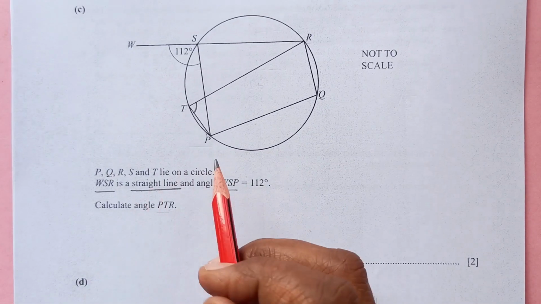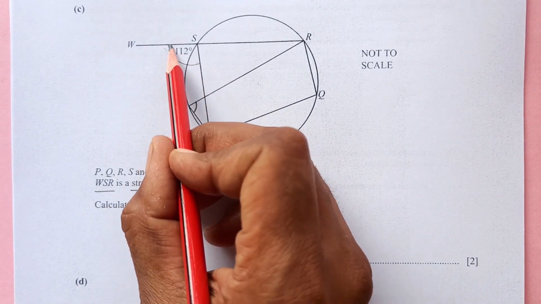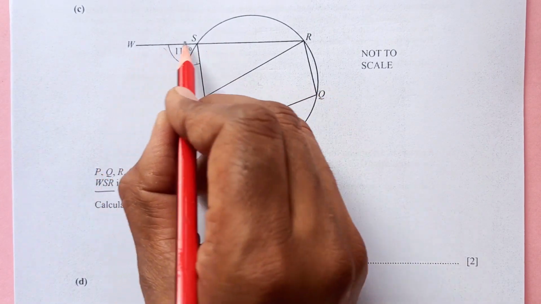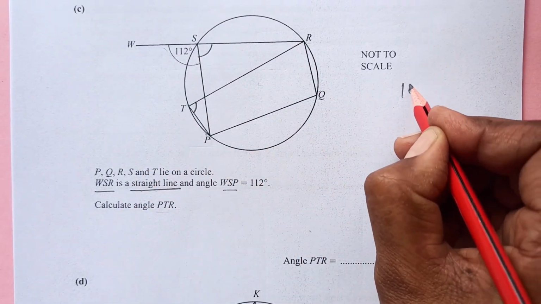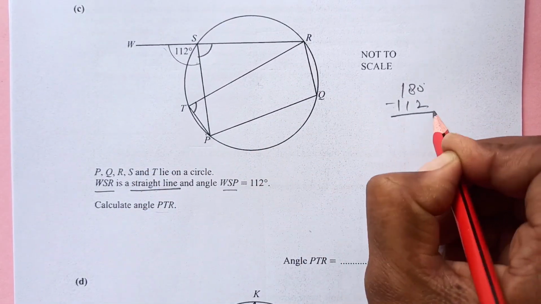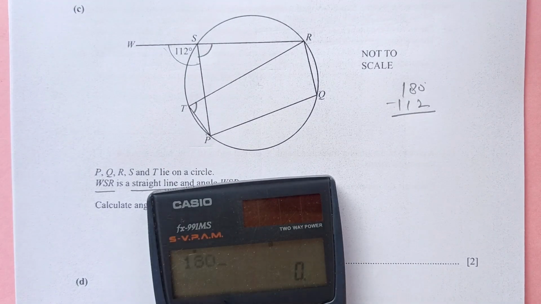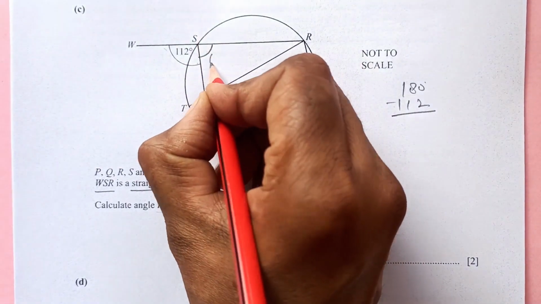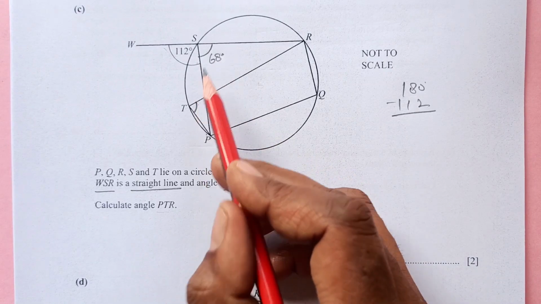So if we look around here, we are given this angle. We always start from the given angle. As this is a straight line, this angle is going to be 180 minus 112, which is 68. So this angle is 68, right? Now what can be the relation here?